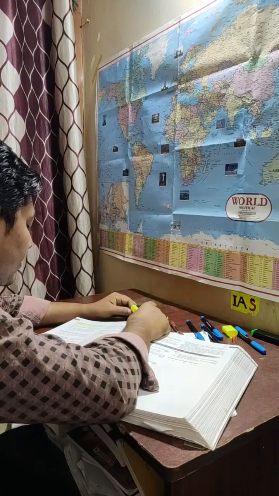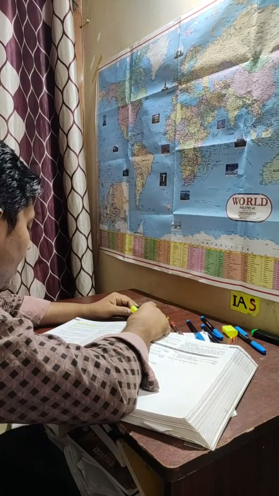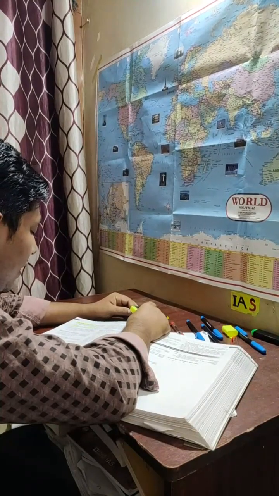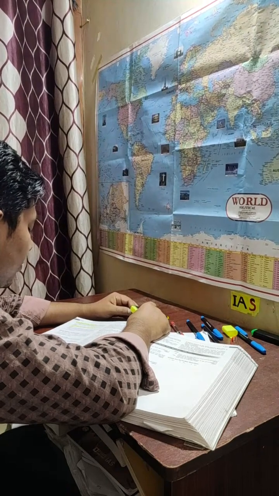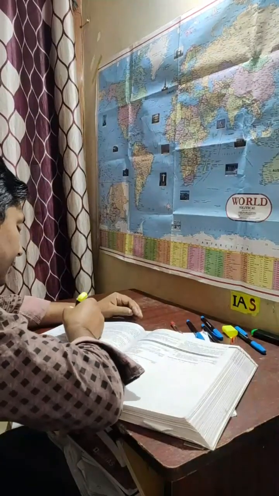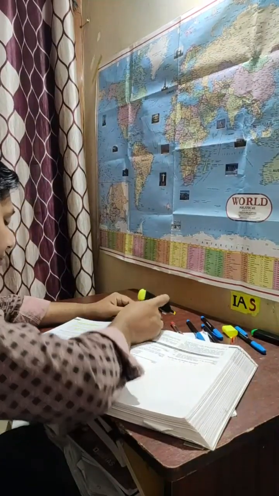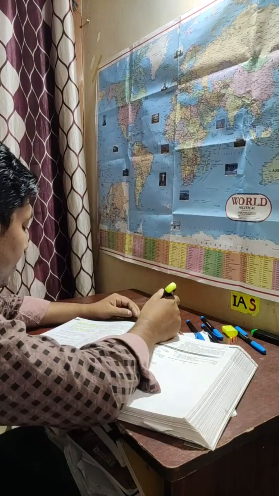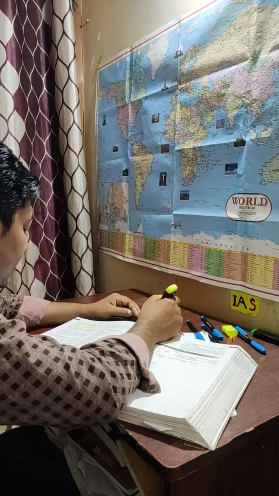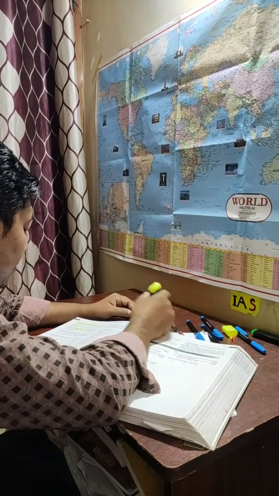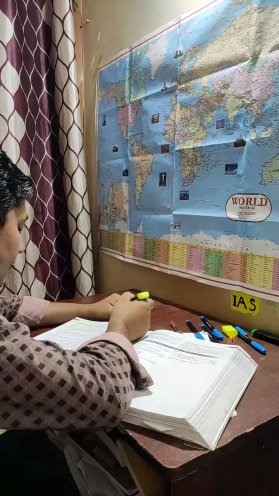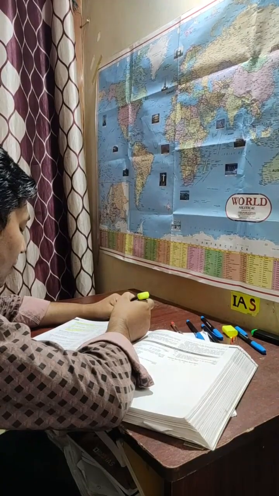The system of double government came to an end with the abolition of the Board of Control and the Court of Directors. An office of the Secretary of State for India was created. A 15-member Council of India was formed to assist the Secretary of State for India. Queen Victoria's Proclamation.